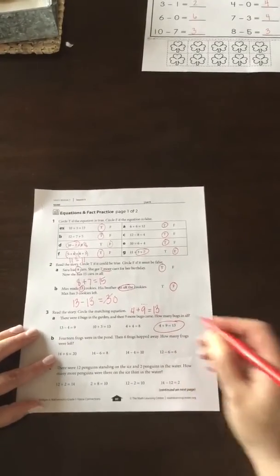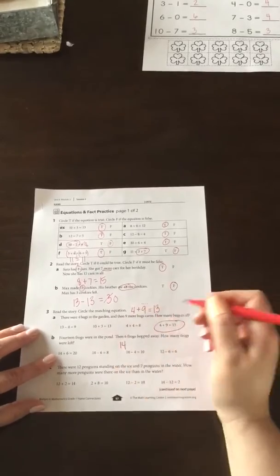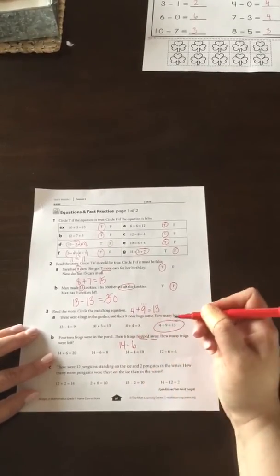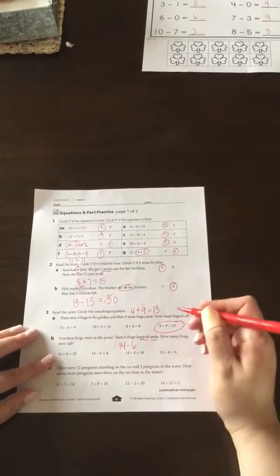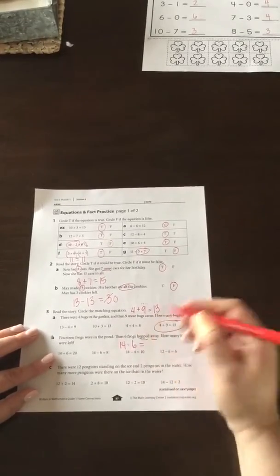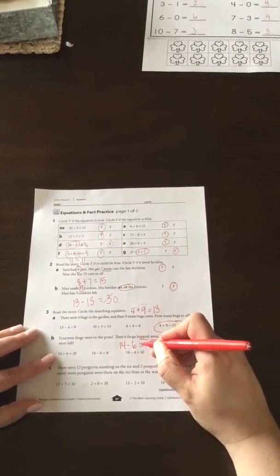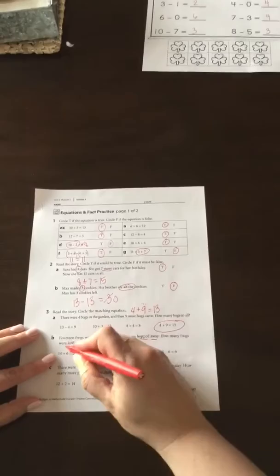B, 14 frogs were in the pond. Then 6 frogs hopped away. If they hopped away, guys, they left. So this is a separation problem, subtraction. How many frogs were left? Well, we had 14, 6 left. 6 hopped away. How many are left?